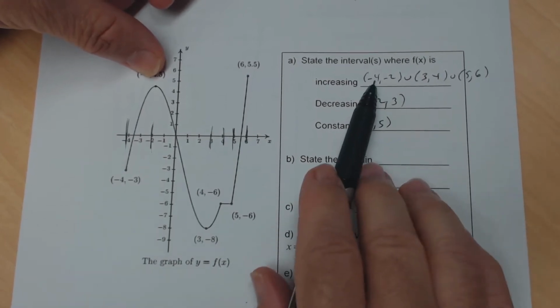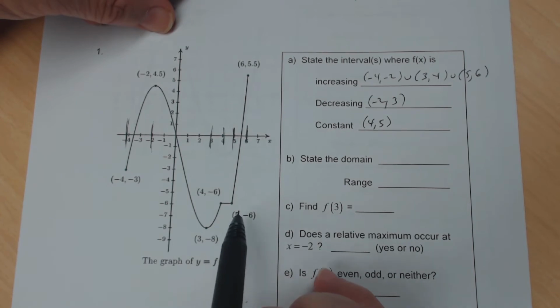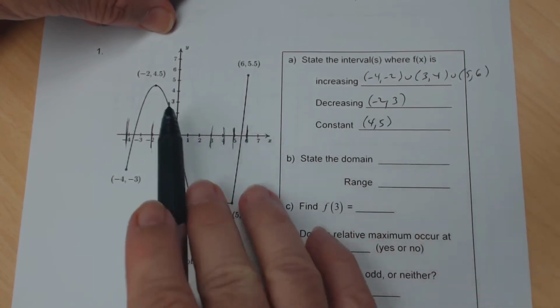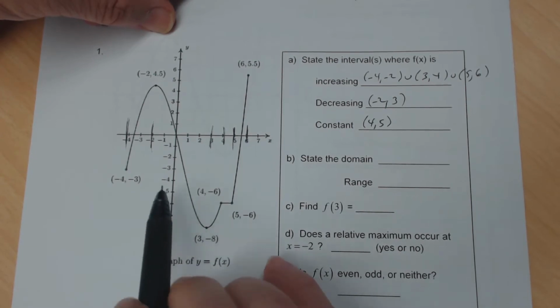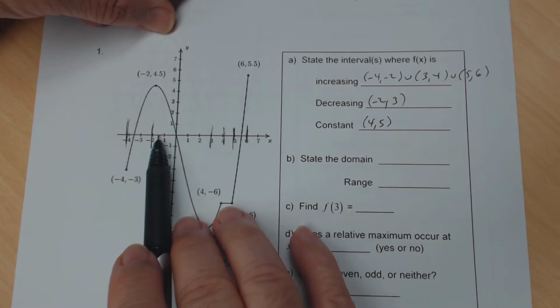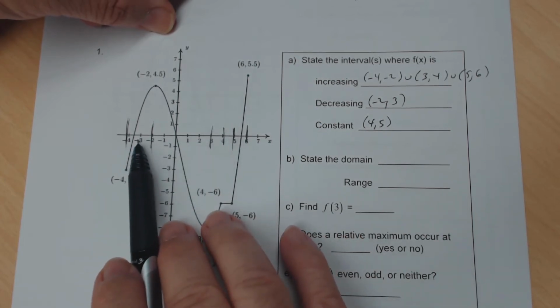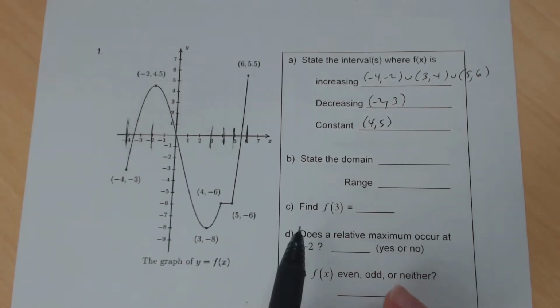So I had 3 open intervals where my function was increasing, one where it was decreasing, and one where it's constant. But notice you have to use values of your domain. That's why we denoted the x-axis and put lines through to separate them into open intervals. Now let's talk about domain and range.